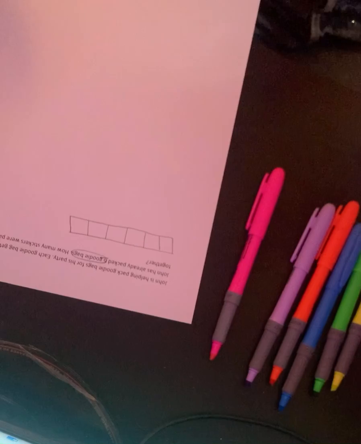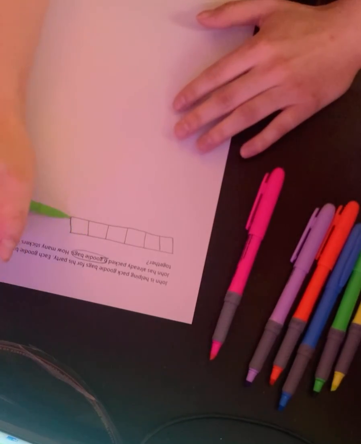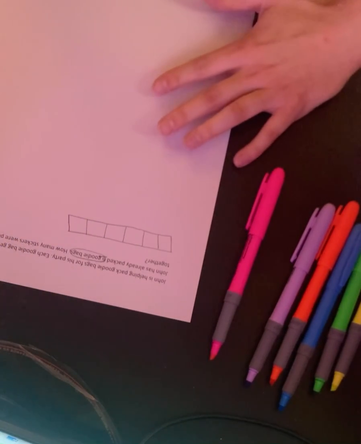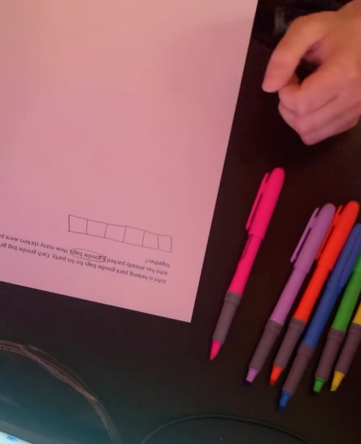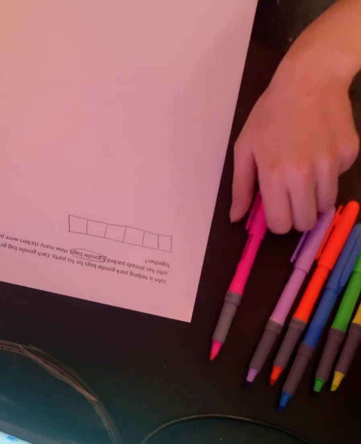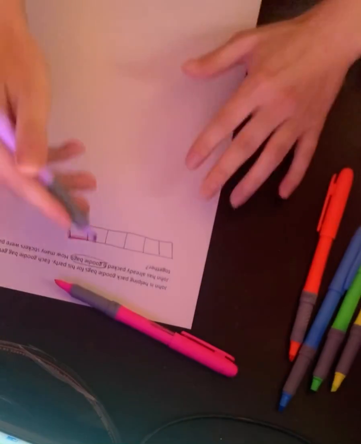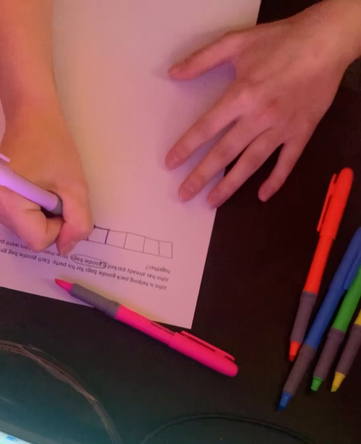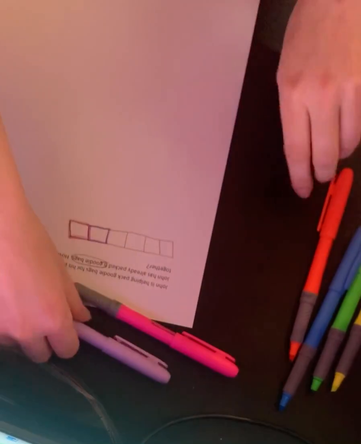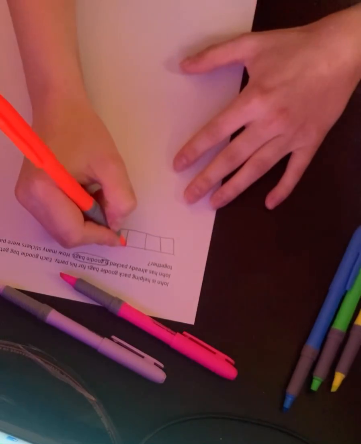A misconception that some students may have is not understanding that one of these groups is representative of one goodie bag, or one whole. So to help with this, I am going to highlight each box to represent one goodie bag. I won't have the students do this unless they are really struggling.